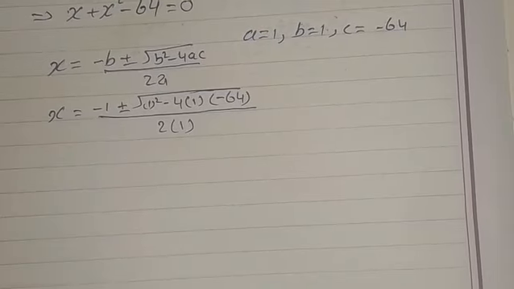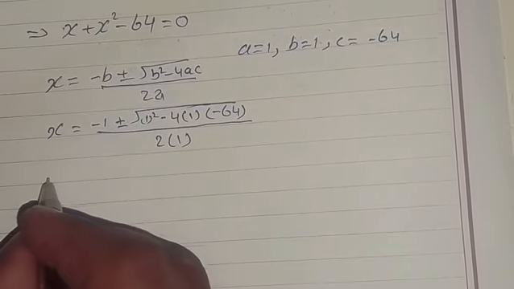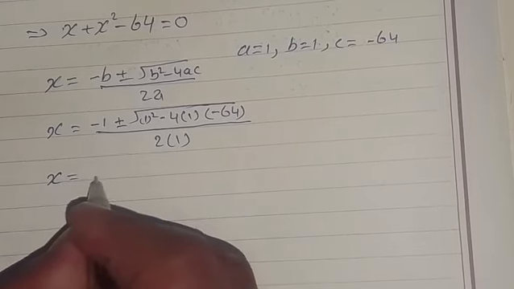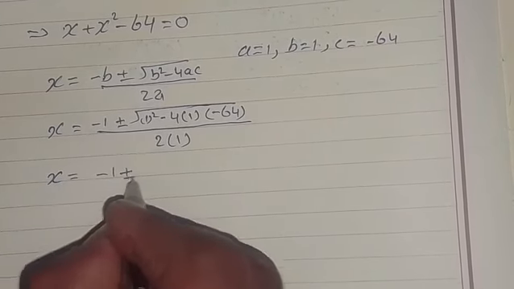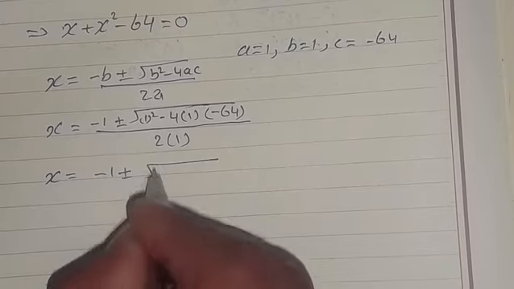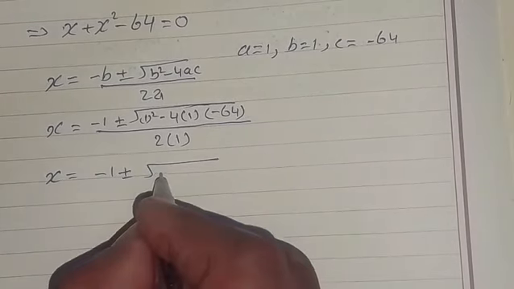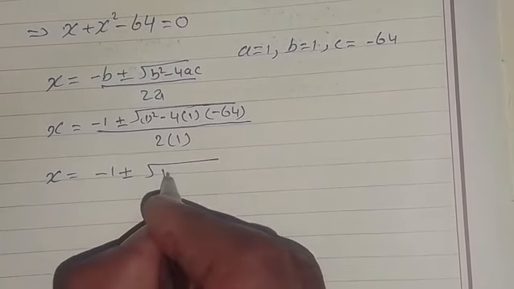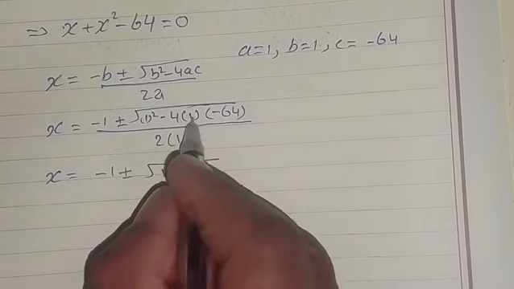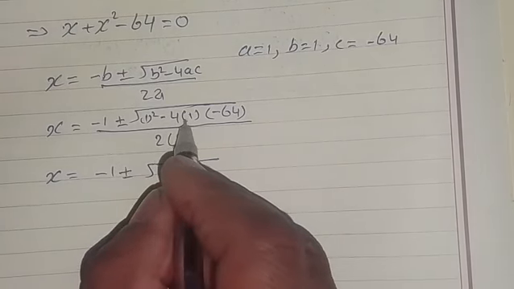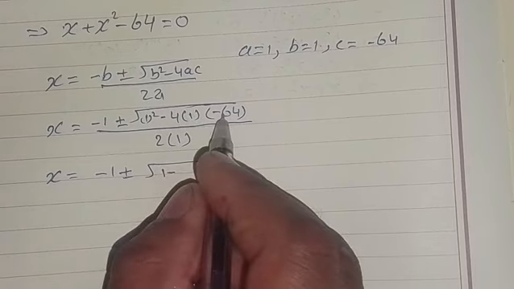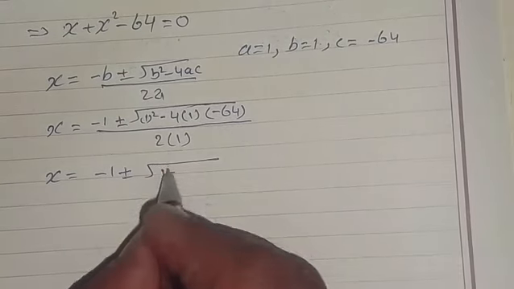Now we simplify, so x = (-1 ± √(1 - 4 × 1 × (-64))) / 2.